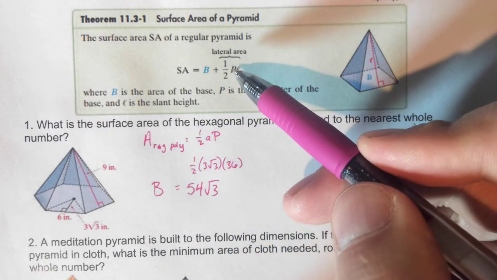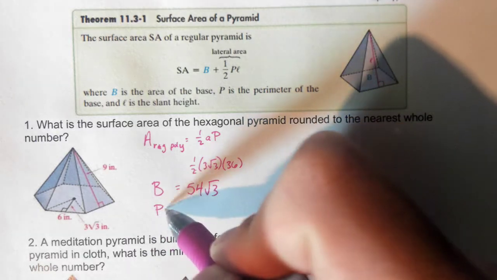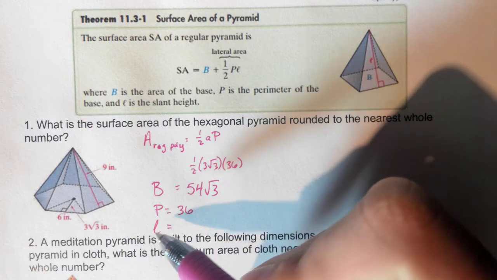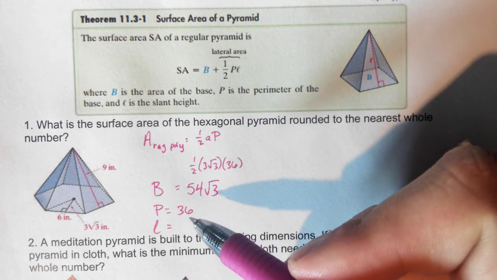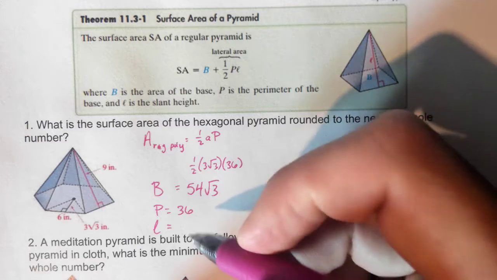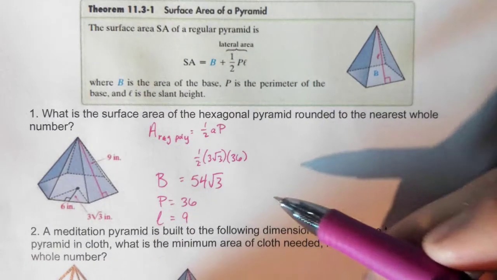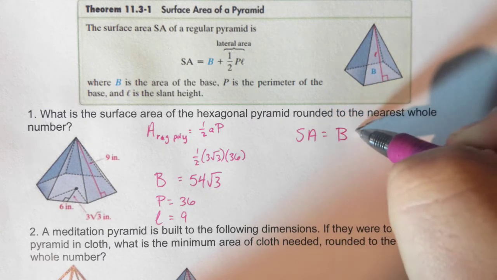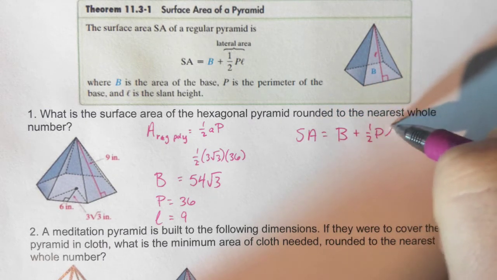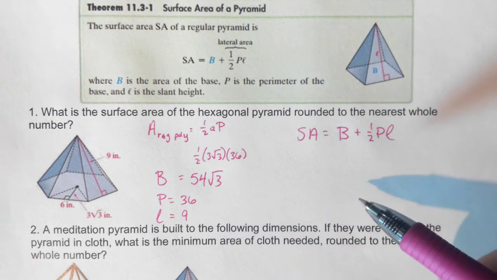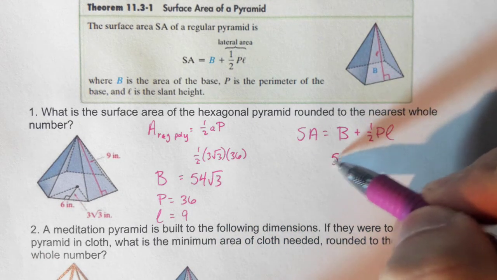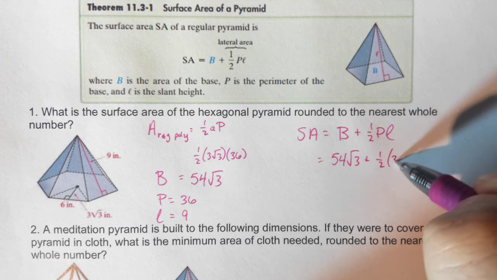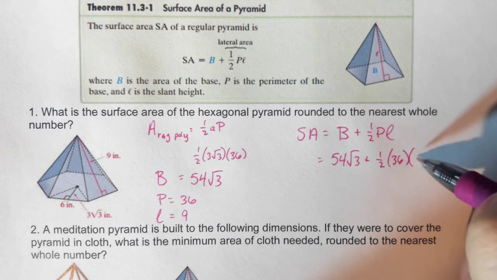We also need to know the perimeter, which we already found. It was 36. And we need to know the slant height, which is a kind of fancy L. I don't know why. Don't ask me. The slant height, they give it to us in that picture, is 9. Okay, so we've got all three things. We just plug it into the formula. Surface area is the area of the base plus 1/2 the perimeter times the slant height. So that would be 54 square roots of 3 plus 1/2 of 36 times 9.